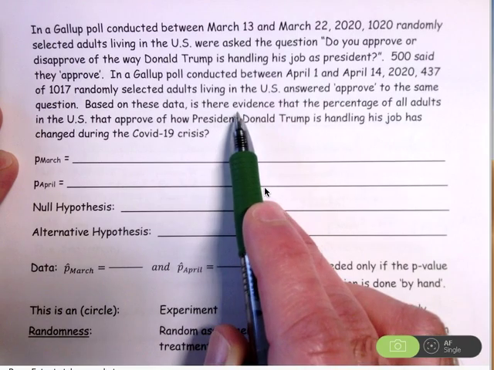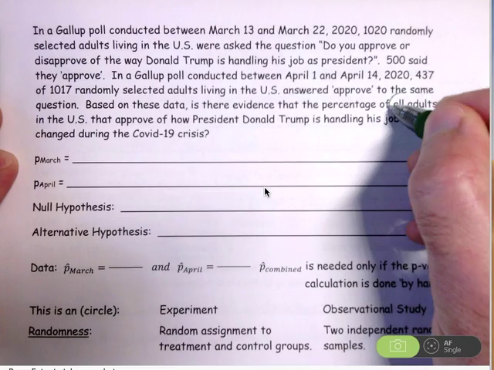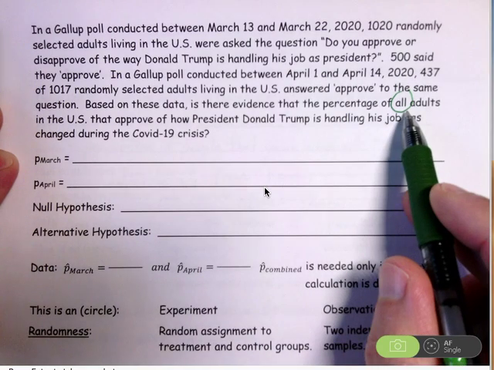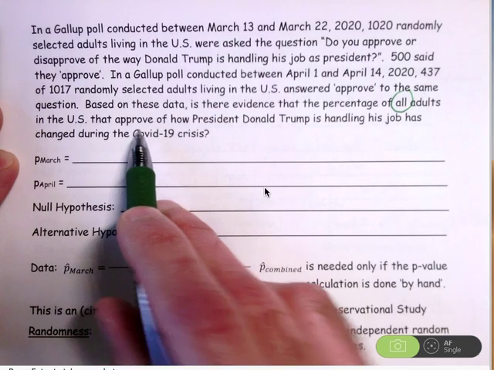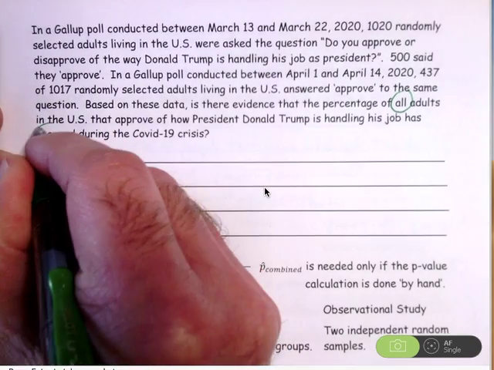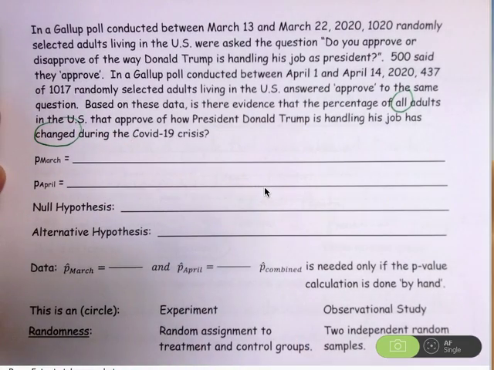The question is, if the parameter is the proportion of all adults living in the United States that approve of the way Donald Trump is handling his job as president, do we have evidence that it has changed during the COVID-19 crisis, in this case from March to April?